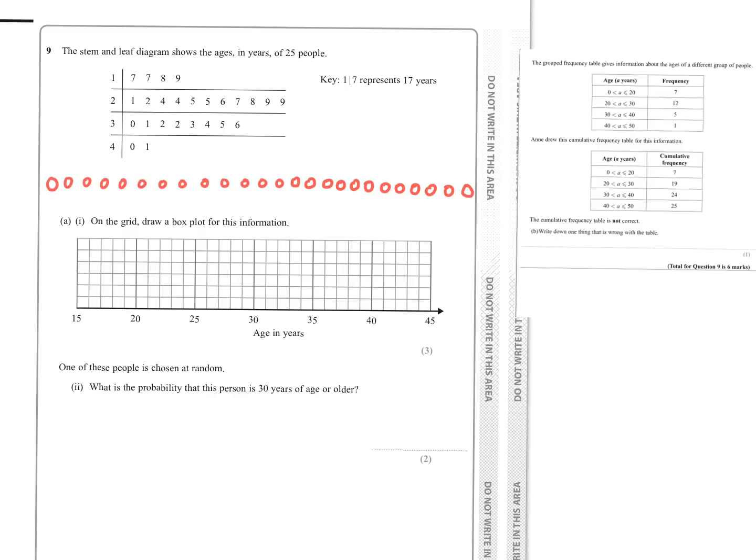Question 9. The stem and leaf diagram shows the ages in years of 25 people. On the grid, we've got to draw a box plot for this information. So if we've got 25 bits of information, by the time we count to the halfway mark, so 1, 2, 3, 4, 5, 6, 7, 8, 9, 10, 11, 12, this will be the 13th.